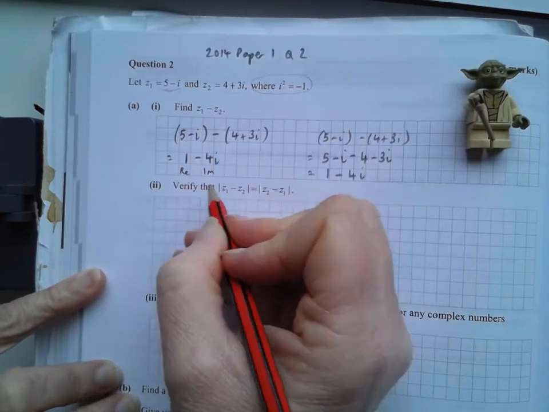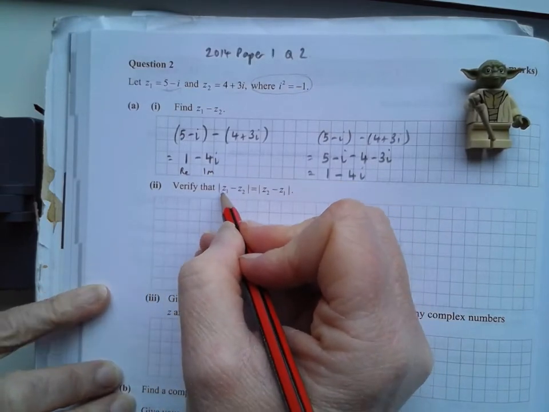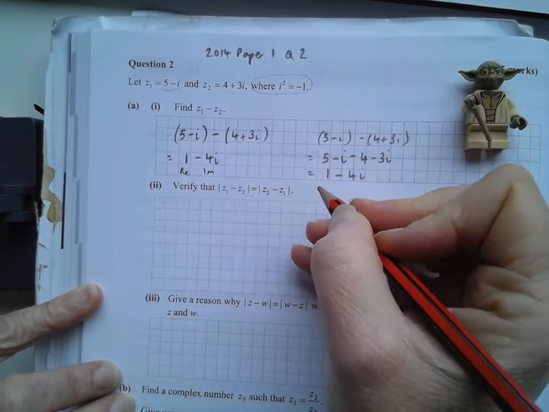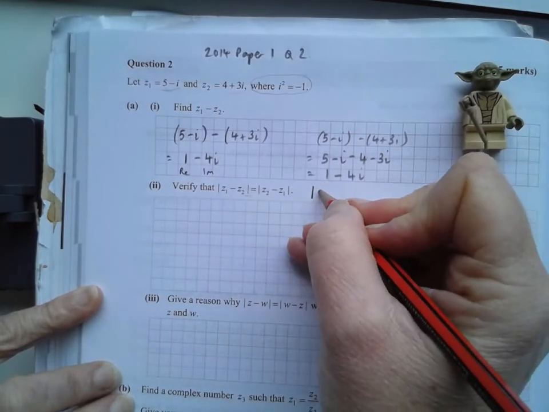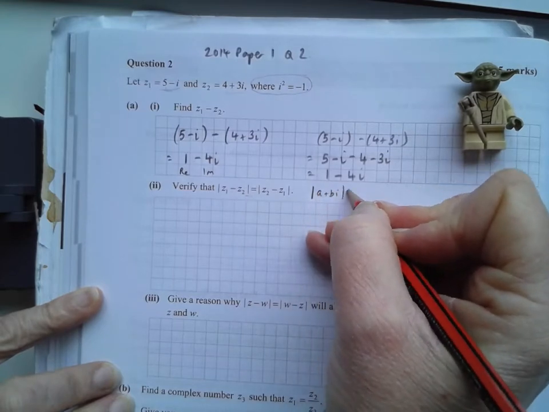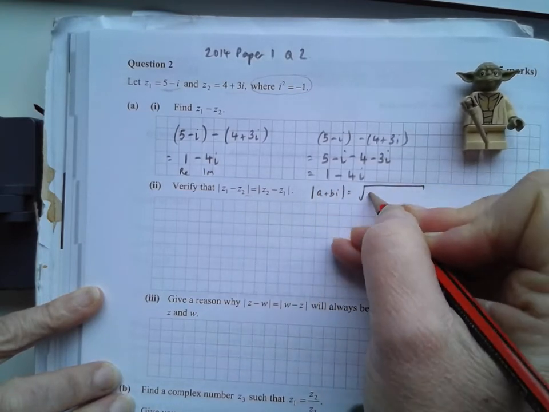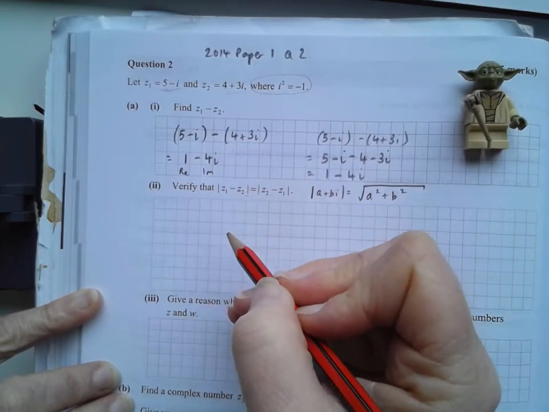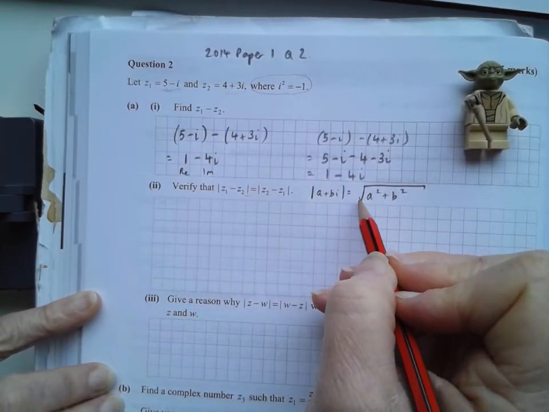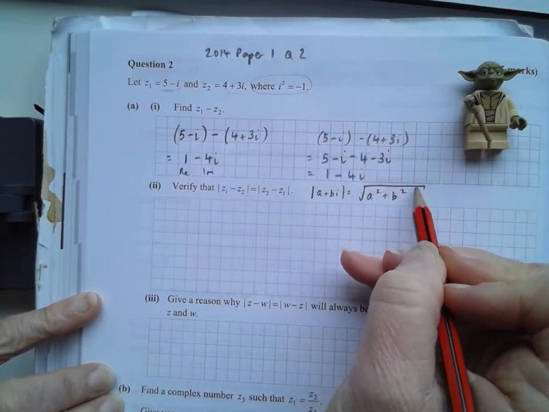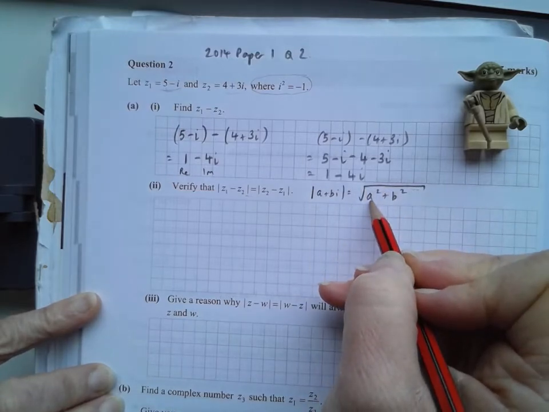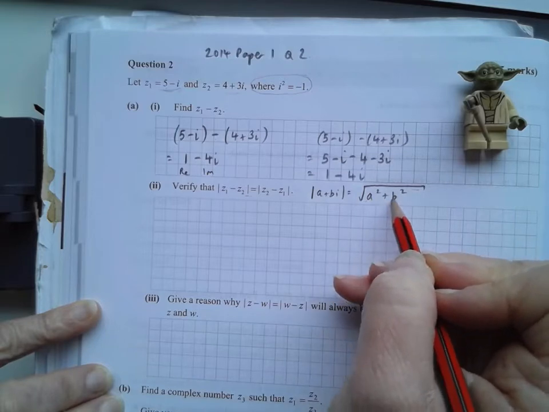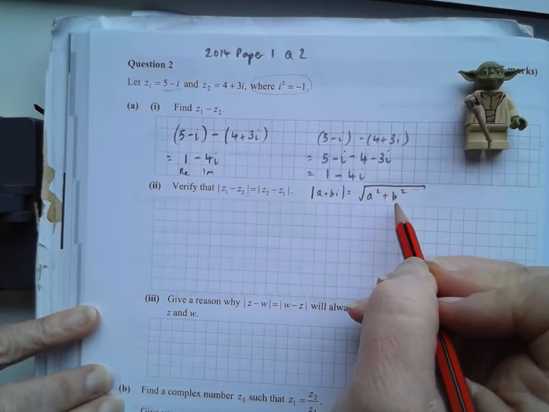Verify, so show that it's true, that the modulus of z1 minus z2 is equal to the modulus of z2 minus z1. Now remember, the modulus of a plus bi is the square root of a squared plus b squared. So anytime you see modulus, you've got to make sure that you know that that's what it means. It means find the square root of the real number plus the number in front of the i, that's what a and b are, and you square the real number and square the number in front of the i.